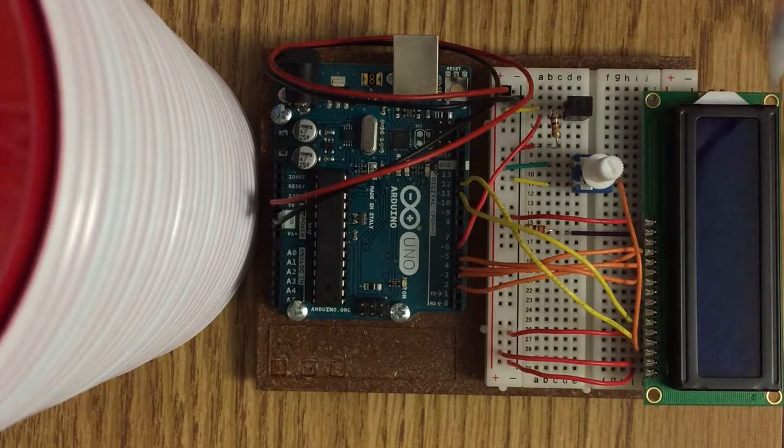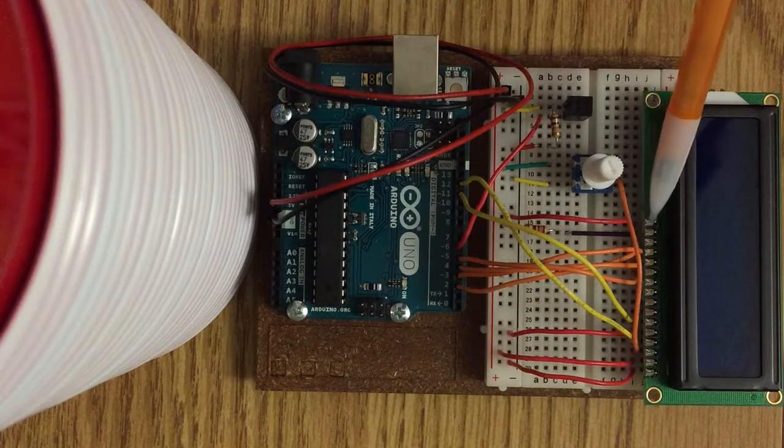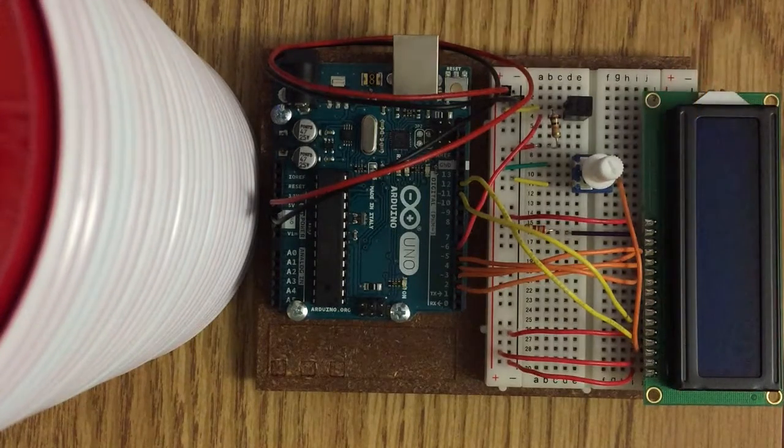And the last ground one is the top pin here, which is LED minus connected to ground, so minus for ground.